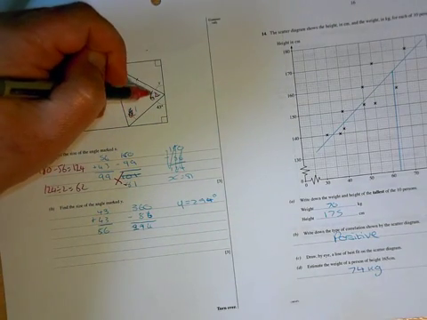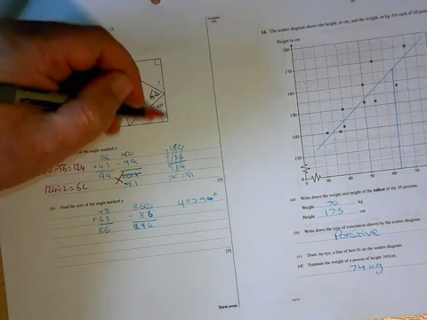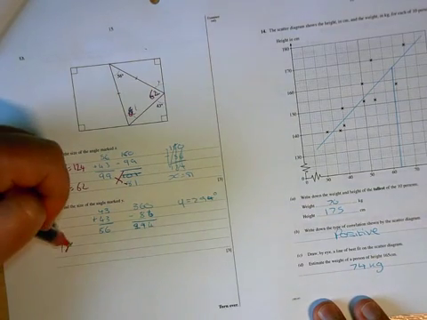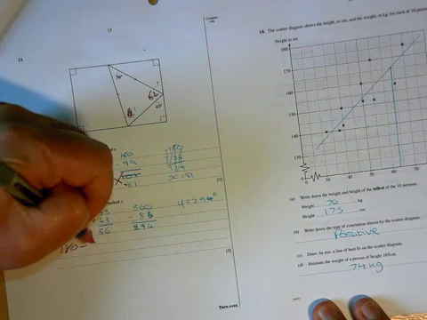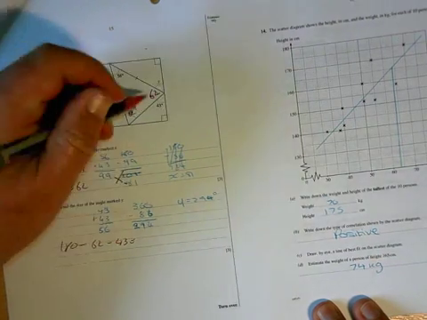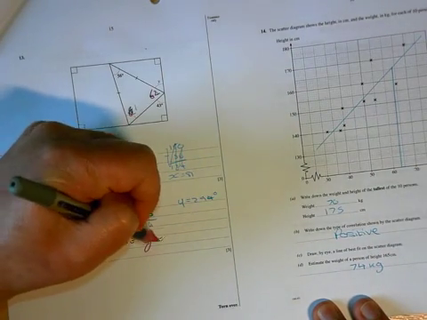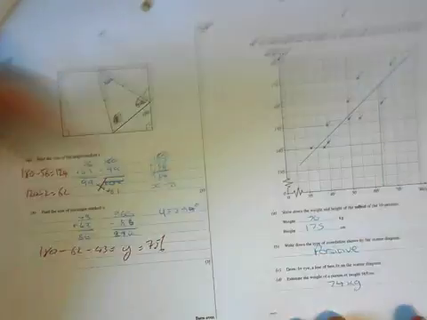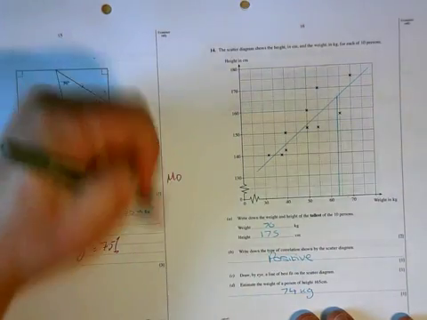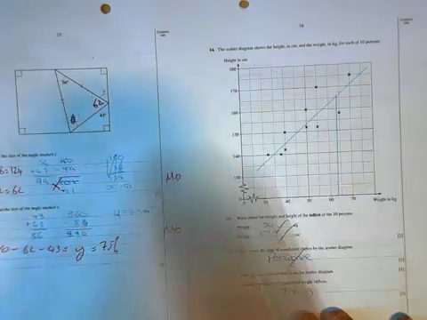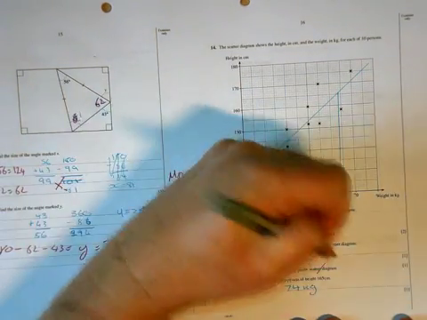Once you know what that angle is, you see that this is on a straight line, so it must add up to 180. And if you take those 2 off, what's left is y. No marks there. Okay, good line.